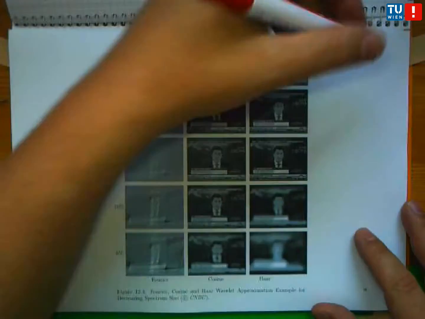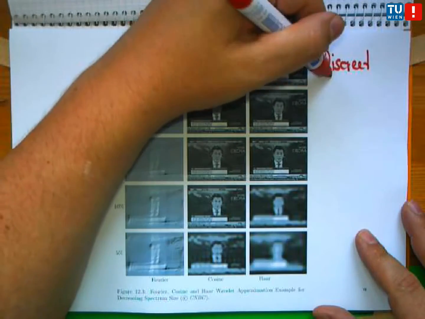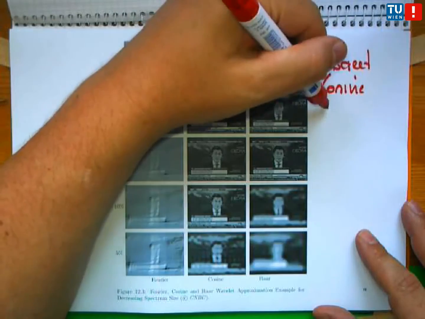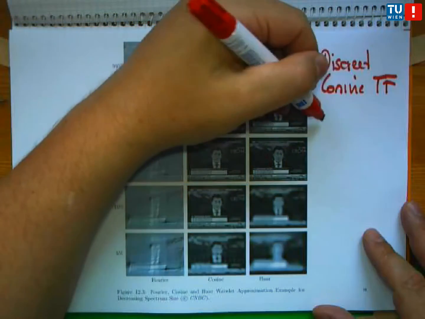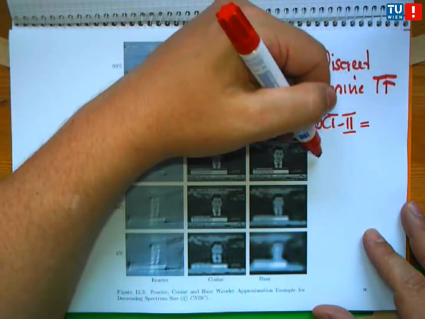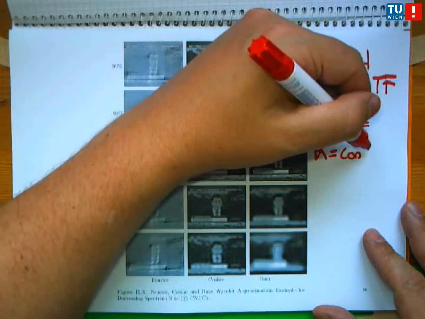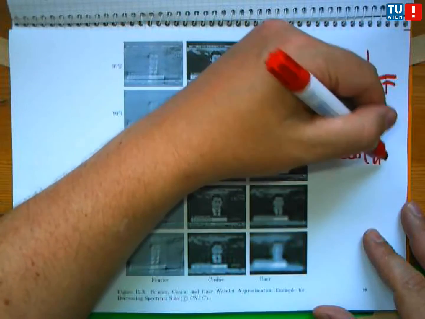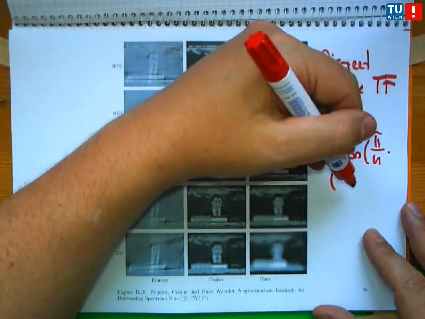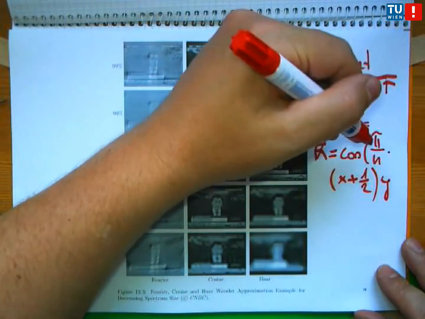One more transformation is known as the discrete cosine transform. It is defined in a number of different forms. We use the DCT2, I believe is the name, which is defined such that the spectrum, or the kernel actually, looks something like cosine of p divided by the number of samples, multiplied by x plus a half, multiplied by y.